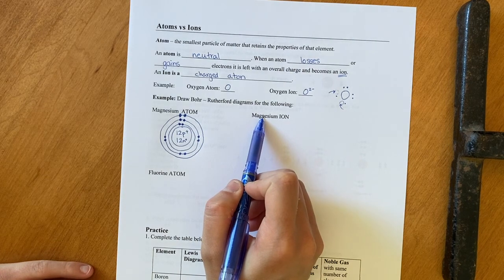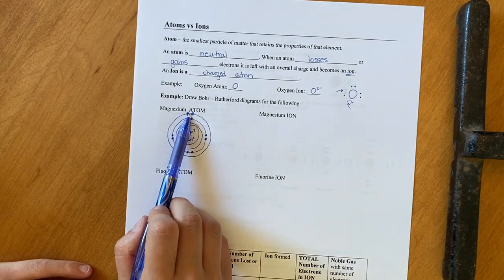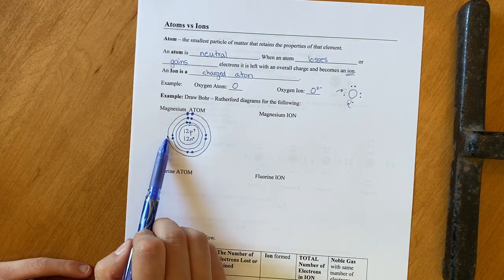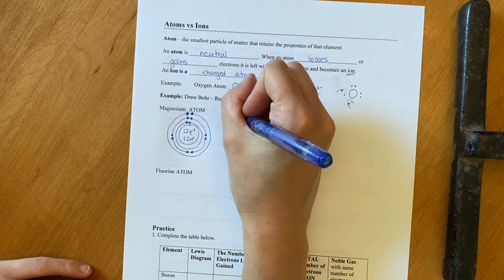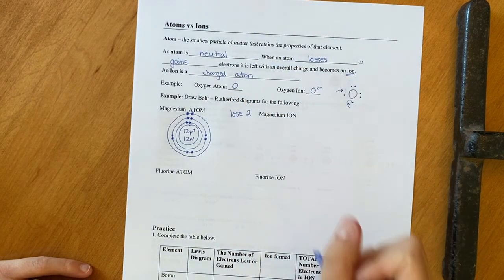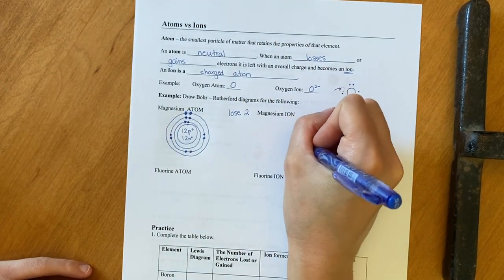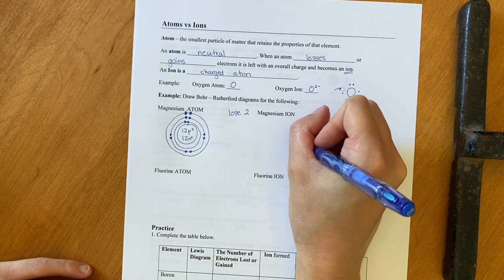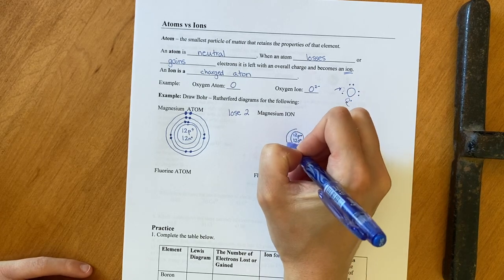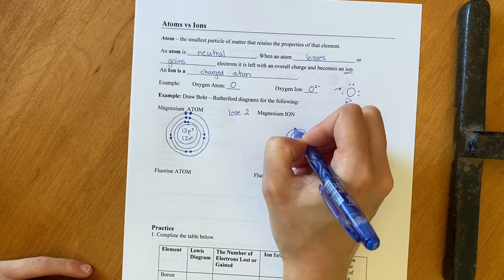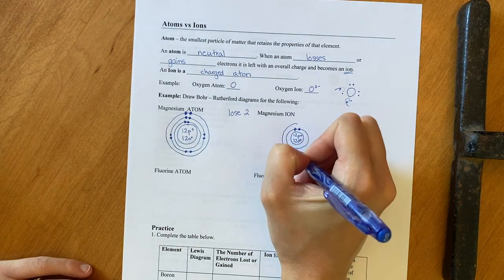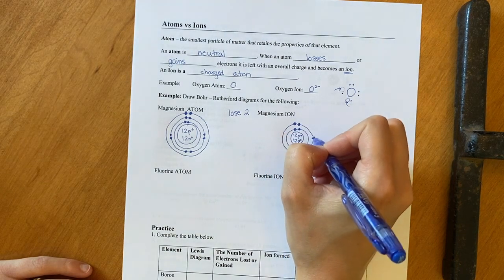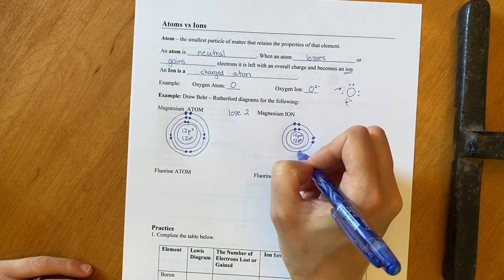But a magnesium ion has a full valence shell. In this case, it's easier to lose 2 electrons than it is to gain 6 to fill out that shell. So it's going to lose 2, and our new Bohr-Rutherford diagram will look like this. We'll have 12 protons, 12 neutrons, but we'll only have 10 electrons. So 2 in the first shell and 8 in the second shell, and that's going to be our full valence shell on the outside.